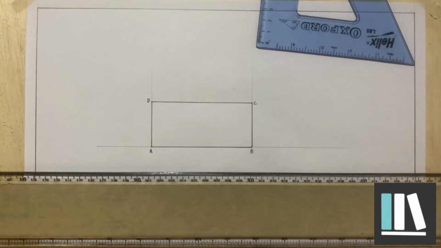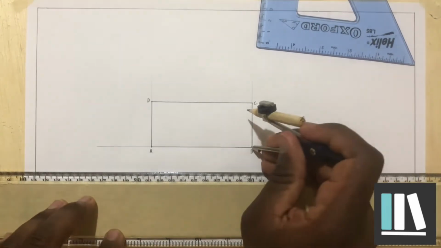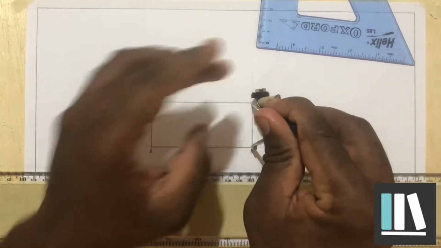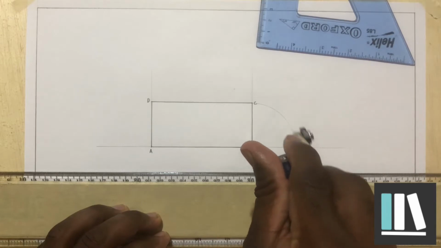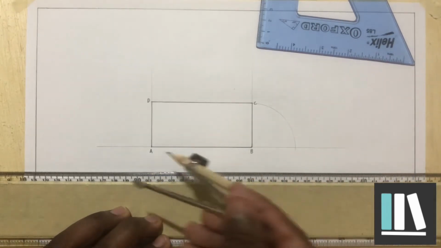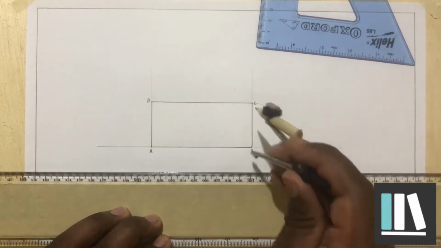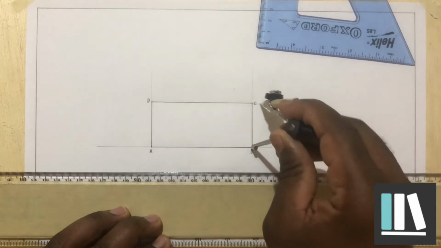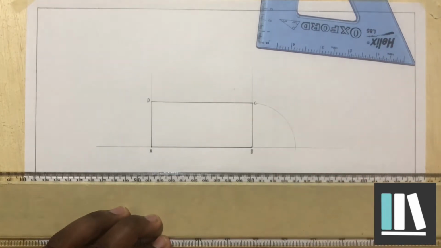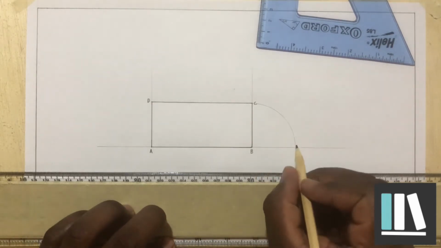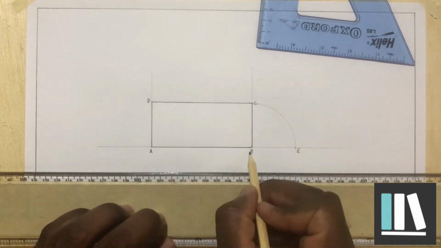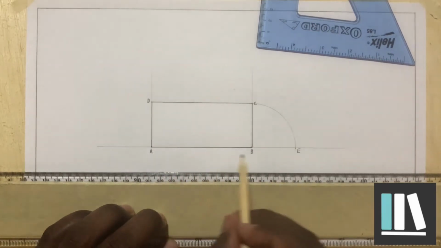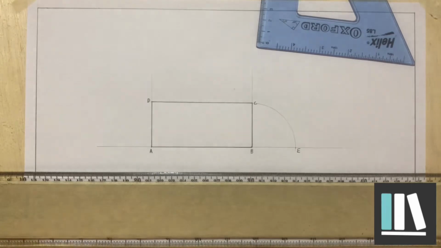Okay, the next thing we are going to do is take our compass and open it to the distance BC, that is 40 millimeters. Line AB is extended using a construction line. Putting the compass point at B, opening it to BC, we swing an arc, and now we have a new point, which we will call E. So we have line AB, line BC, line CD, line DE. We also have line BE, and we also have line AE.